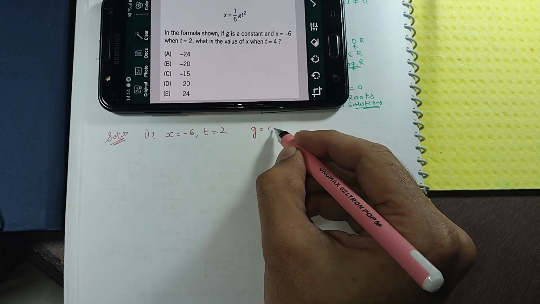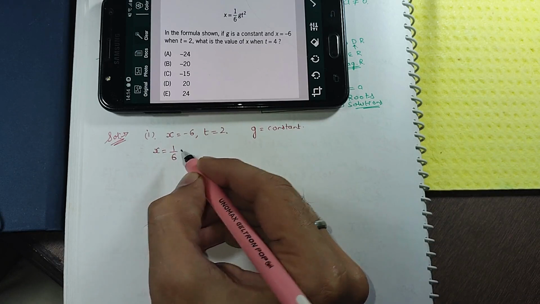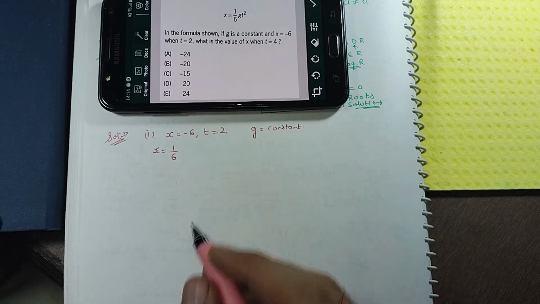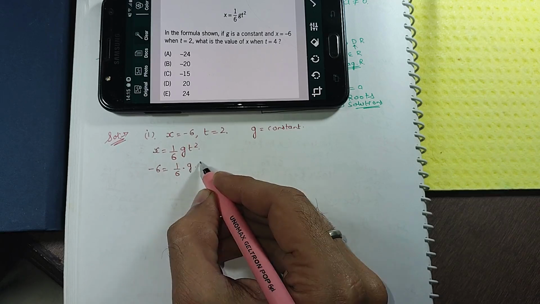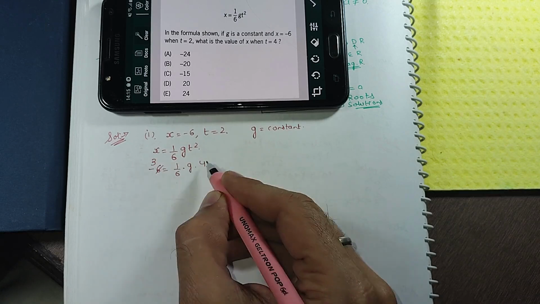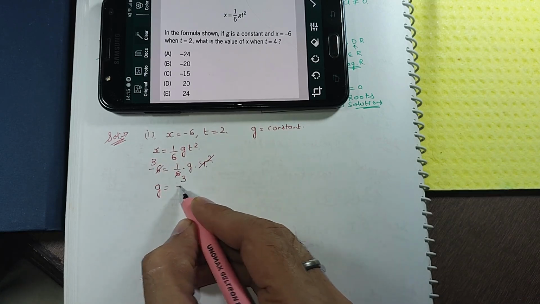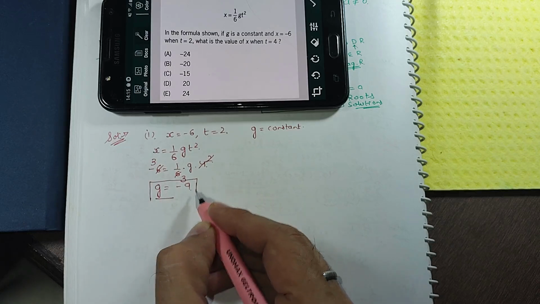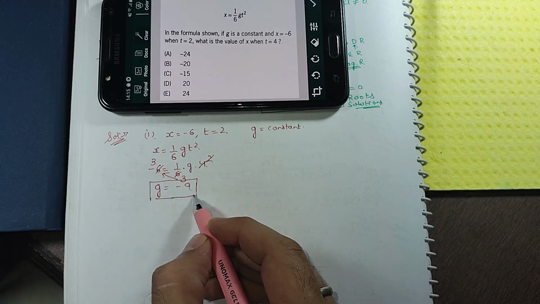We have been given that g is a constant. So, putting this value in the above formula, x is equal to 1/6 g t squared. So x = -6 = 1/6 g (2 squared) = 1/6 g times 4. So from here, 2 threes are 6, so g will be equal to -9, as we shift this 3 in the denominator to the other side, it becomes g equal to -9.